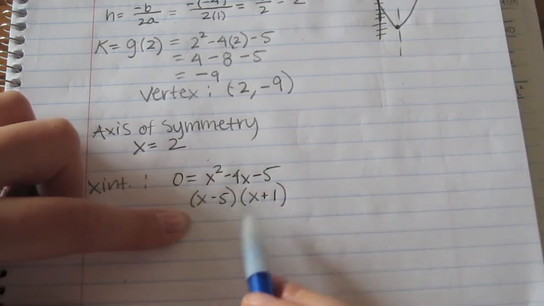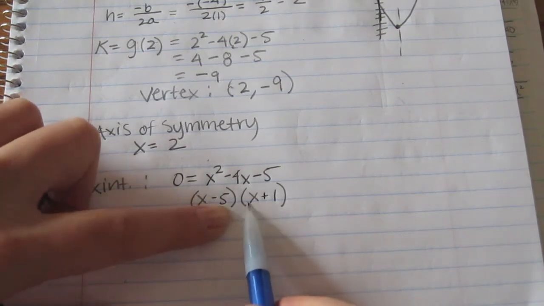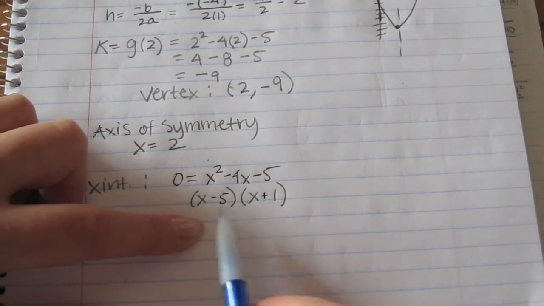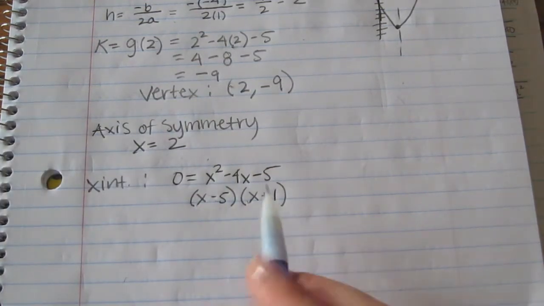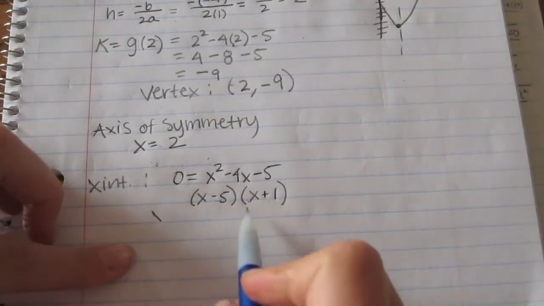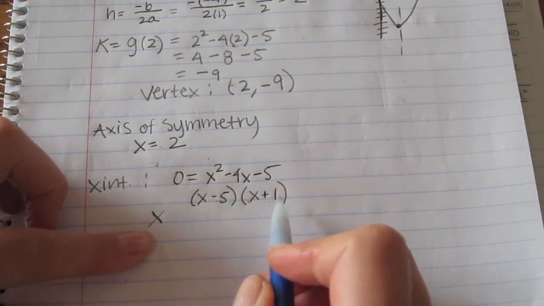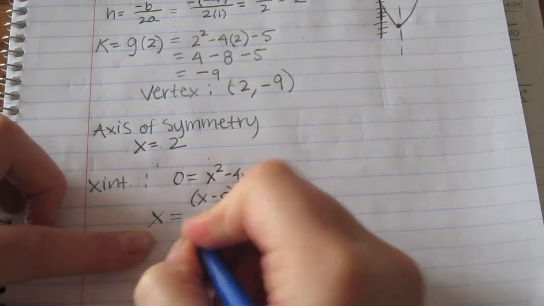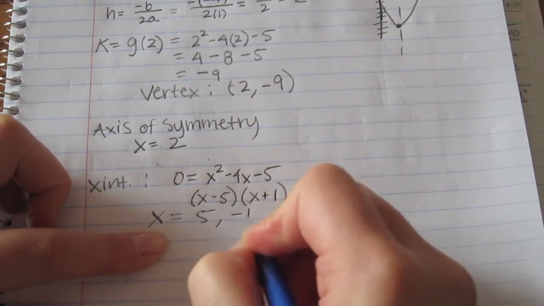So when you FOIL it, you get x squared, negative 5x, and a positive x. So a negative 5x plus a positive x is negative 4, and then negative 5 times 1 is negative 5, so that works. I'm going to set each of those to 0. So x minus 5 equals 0 and x plus 1 equals 0. So x is going to equal a positive 5 and a negative 1.